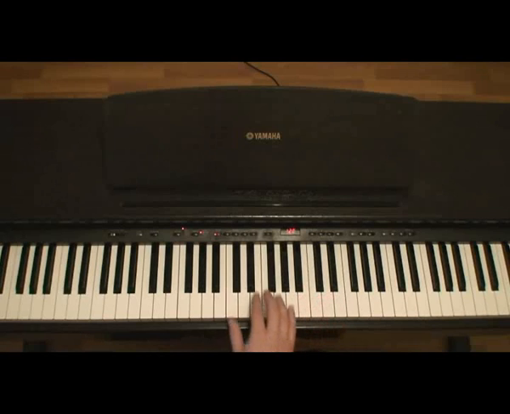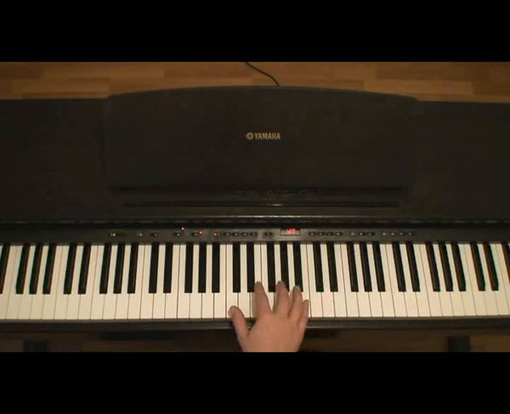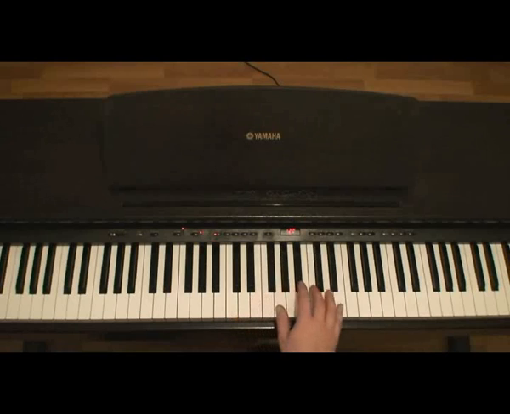The fingers I'm using, you don't have to use these fingers, but I'm actually using 1, 2 and 3 fingers for the root position. I'm using 2, 3 and 5 for the first inversion. And then 1, 3 and 5 for the second inversion. So 1, 2, 3, 2, 3, 5, and 1, 3, 5.